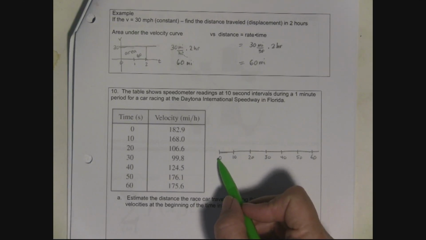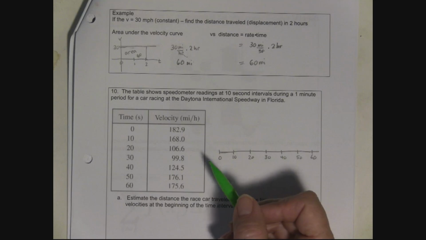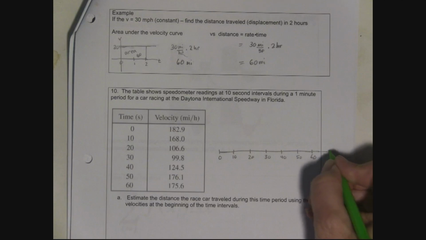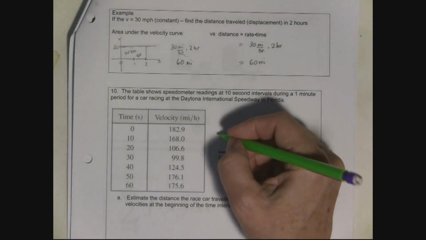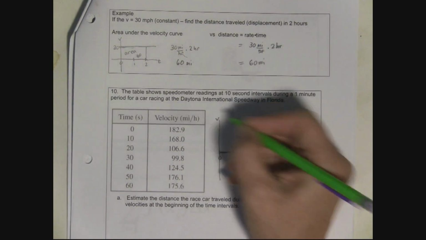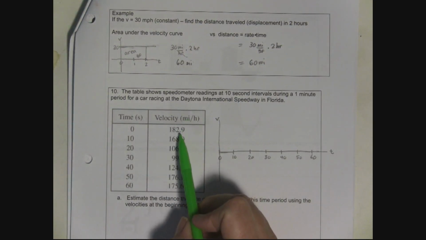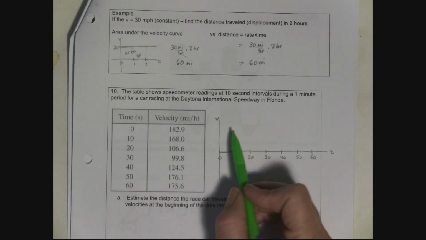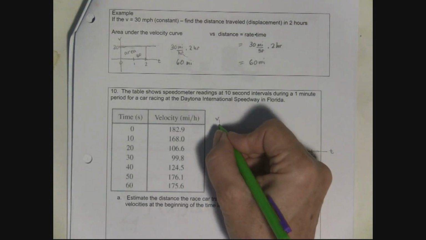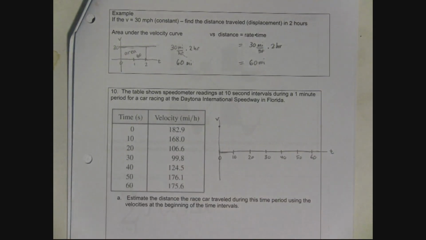I would use that as the height for my velocity. So if I'm trying to make my graph, this is my time right here, and going over here would be my velocity. And I would go up to 182.9, and I would draw a point at 182.9. And that's not exact, of course, but just to give you an idea.